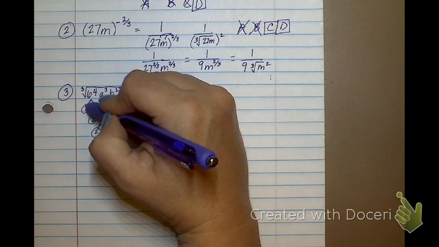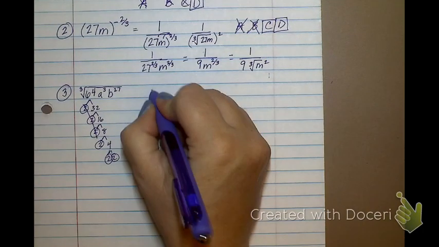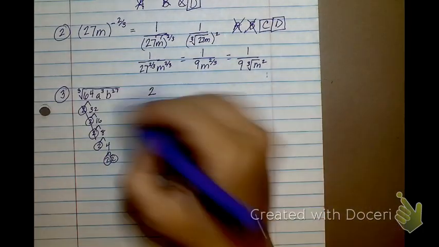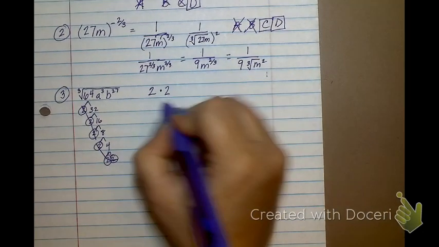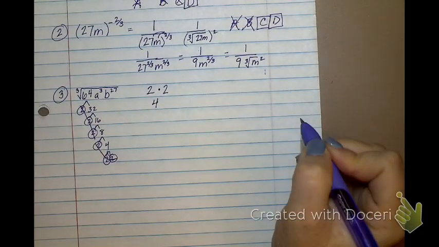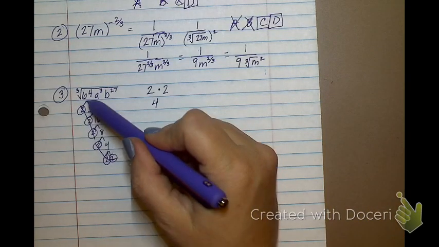So I need groups of 3, so there's a group of 3, which means I have a 2 outside. Here's another group of 3, which means I have another 2 outside. So what does that mean? I have 4 total outside and nothing left from that 64 inside.